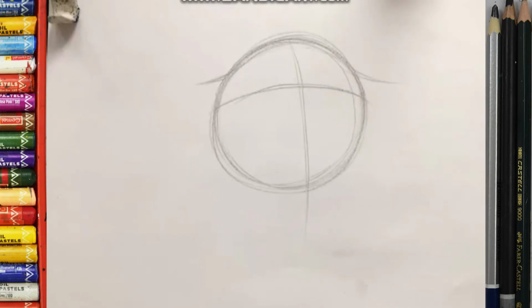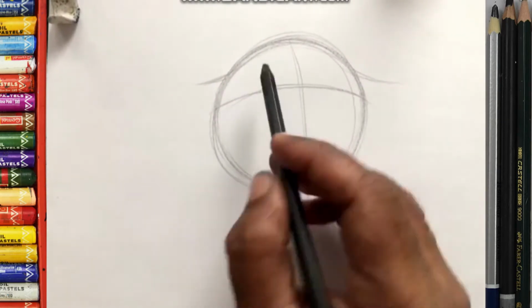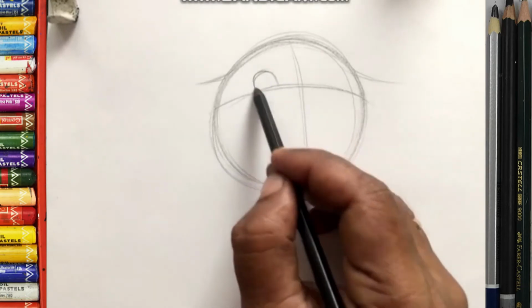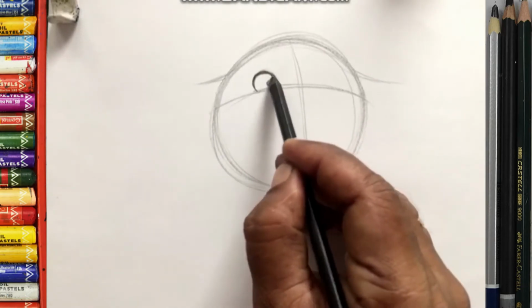Yes, beta. What is the next step? Yeah, I go to the next step now. Just wait. Okay. Next step. You are creating eyes over here. You can create eyes over here.